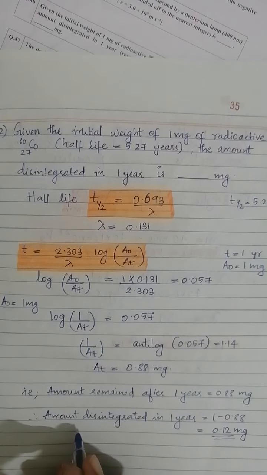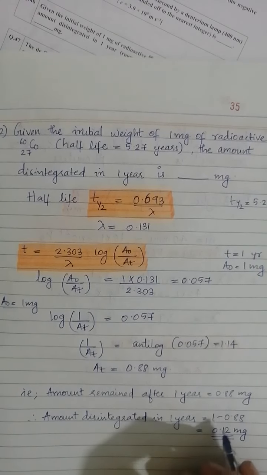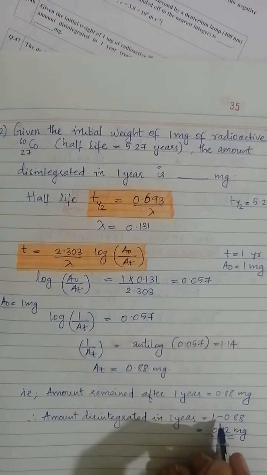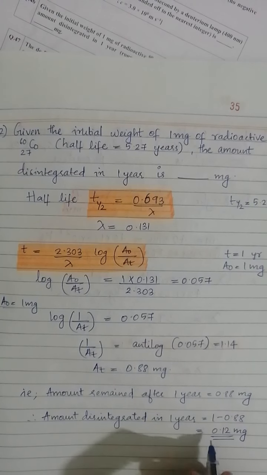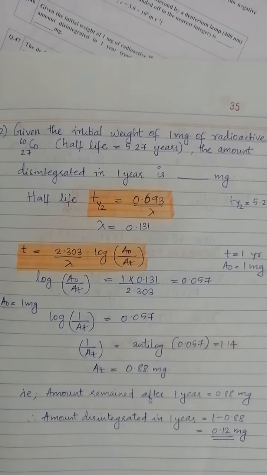So we have to find the amount disintegrated in 1 year. The amount disintegrated in 1 year will be the initial mass A0 minus the amount remaining after 1 year, that is 0.88. 1 minus 0.88 will be 0.12 mg.